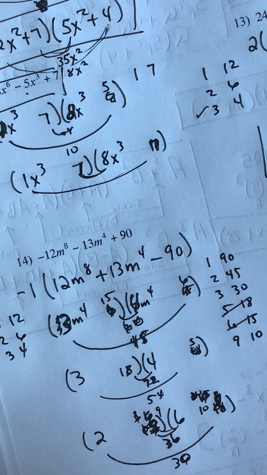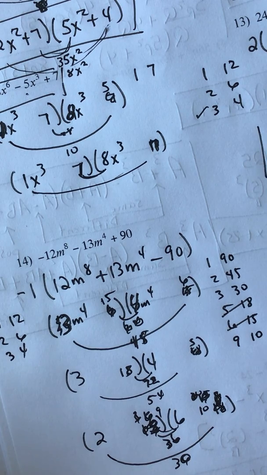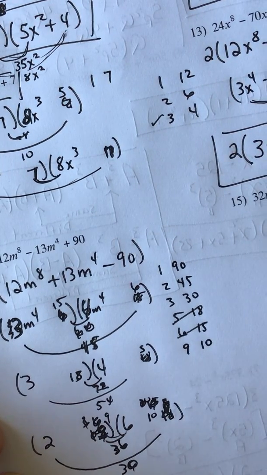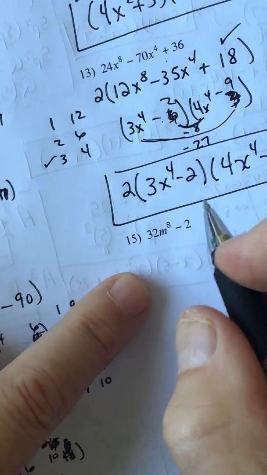Okay, let's see. It's possible this one is not factorable. I'm going to come back to that one in just a second because right now I'm thinking it's not factorable and I don't want to waste anybody's time. Just keep looking through all of the possibilities. So let's do 15 and call it good.